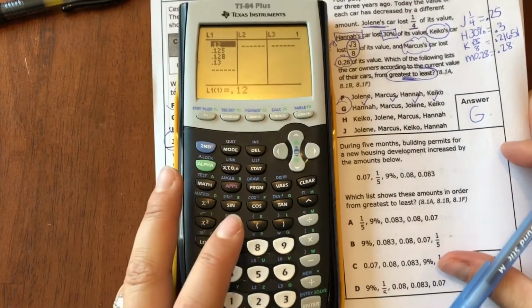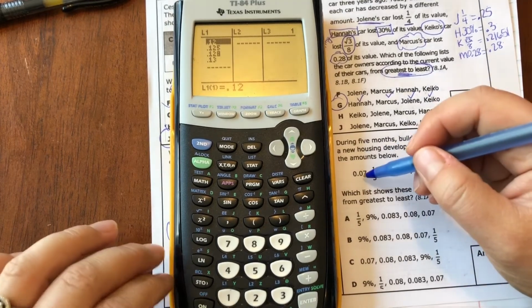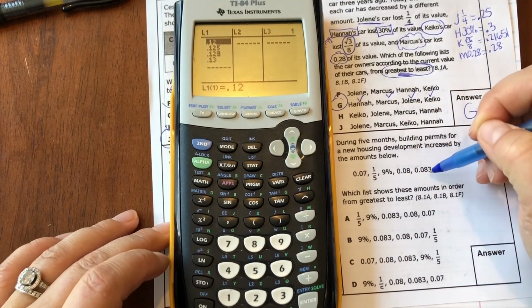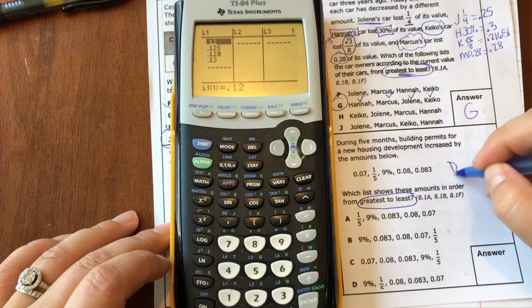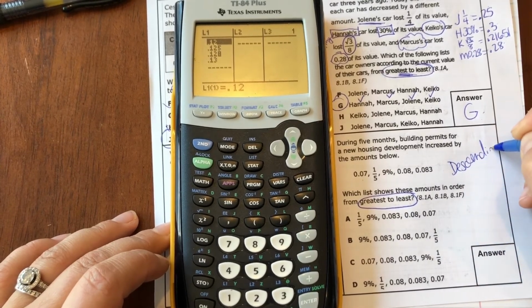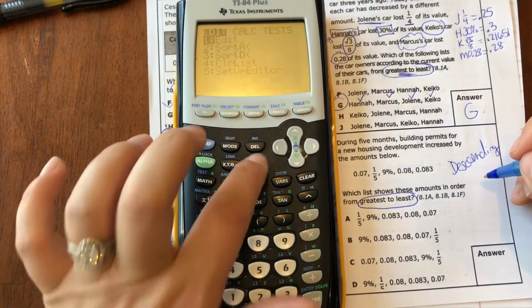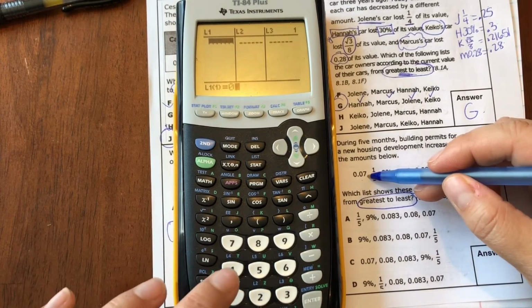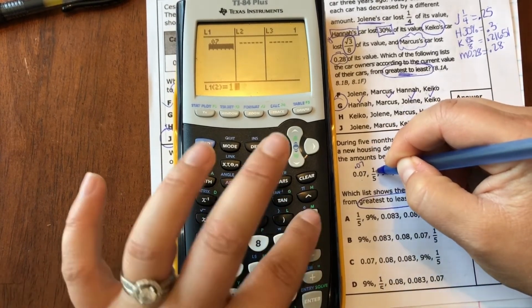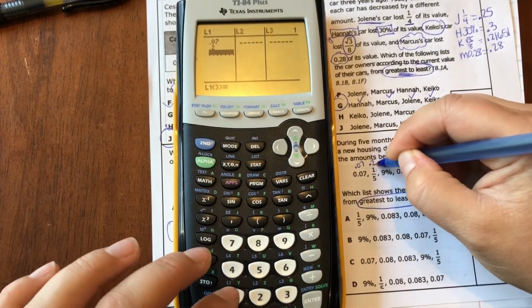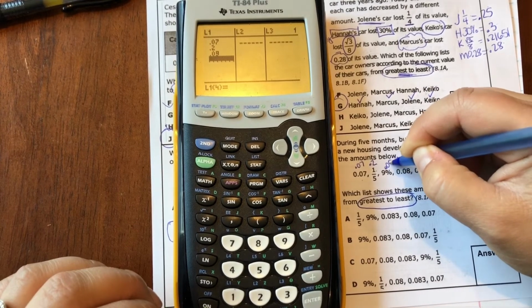And then the last one, during 5 months, building permits for a new housing development increase the amounts below. 0.07, 1/5, 9%, 0.08, and 0.083. Which list shows these amounts in order from greatest to least? So again, that's descending. Anytime it's greatest to least, that's descending. Clear your RAM. Go to your stat menu and enter in your numbers. 0.07, that equals 0.07. 1/5, 1 divided by 5 equals 0.2. 9% is just 9 over 100, so 0.09.